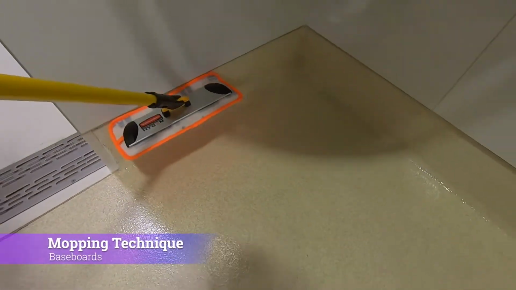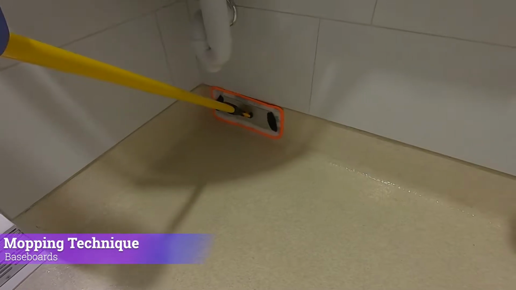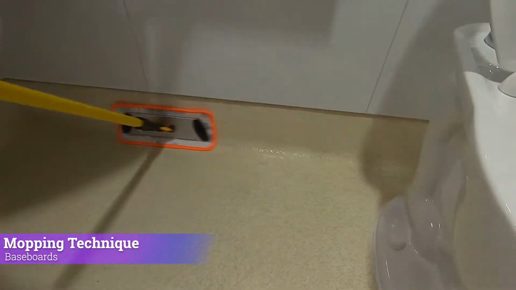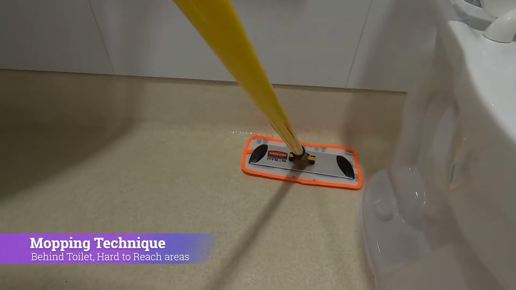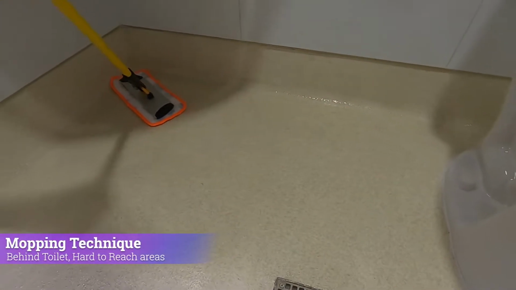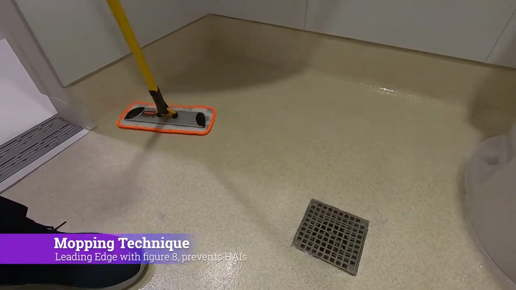Your mopping technique should include perimeter or pole mopping, which means you will mop the baseboards, corners, and edges, and then work your way to the center of the floor using a leading edge technique. This means the soil is always in front of your mop pad.